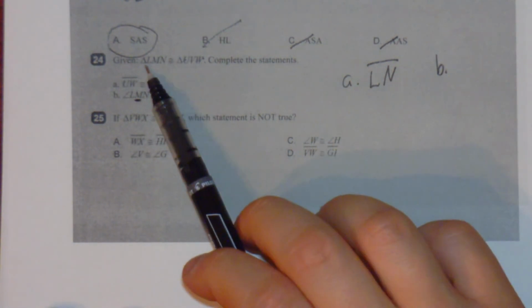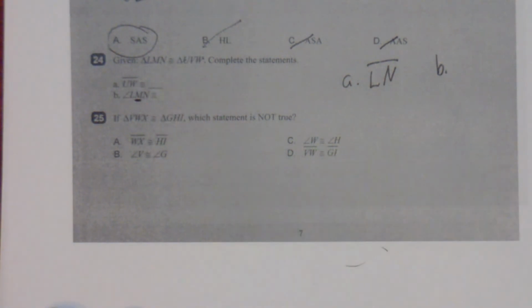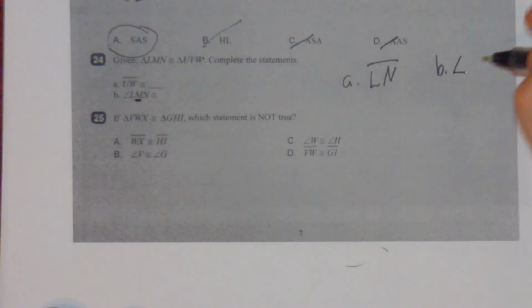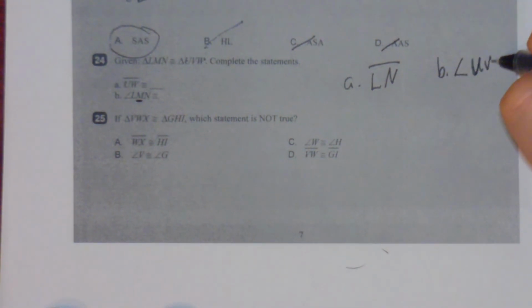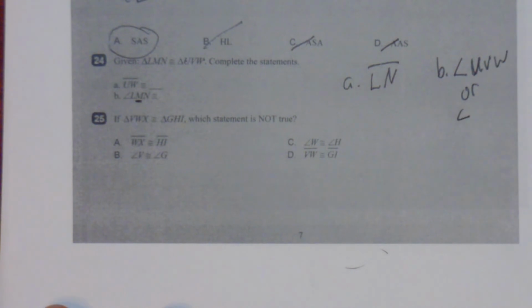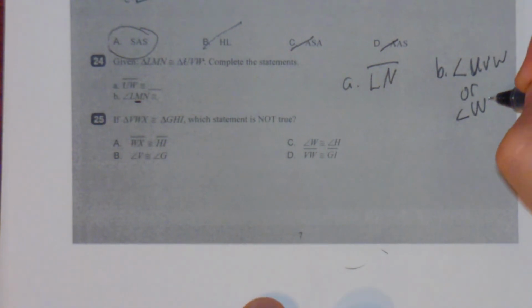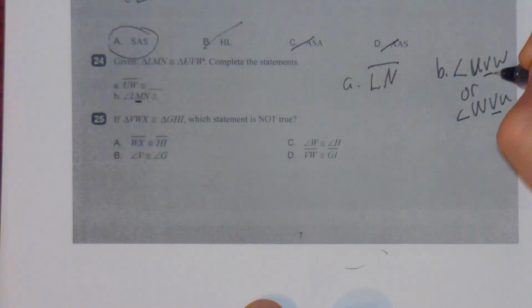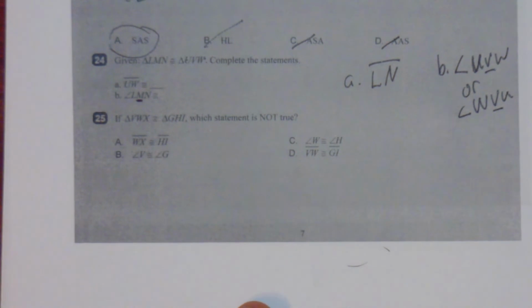So if it says angle LMN, what would be congruent to it? Just first, second, third. It would have to be angle UVW. Or if you really want to see the other answer, you could also state that it's going to be WVU. The main idea is to have V in the center for when we're talking about the angle.